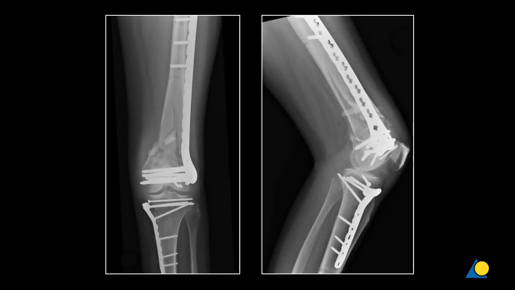Following AO fixation principles for this 3-3-C3 fracture, the articular block was anatomically reconstructed and stabilized using multiple interfragmentary screws. After restoring length, alignment, and rotation, the multifragmentary metaphyseal region was bridged using the variable angle LCP curved condylar plate.